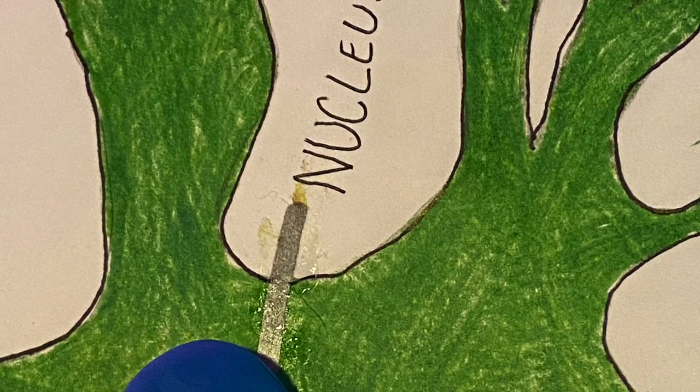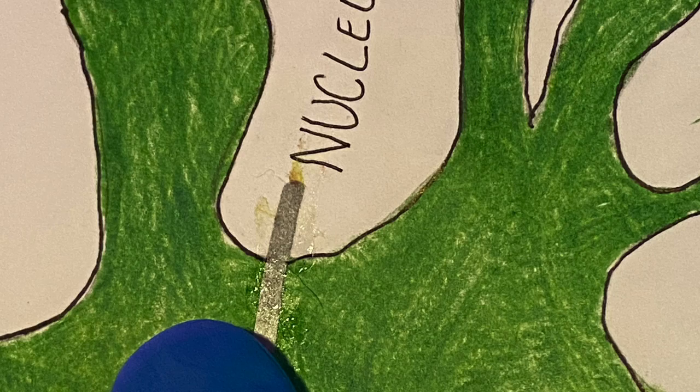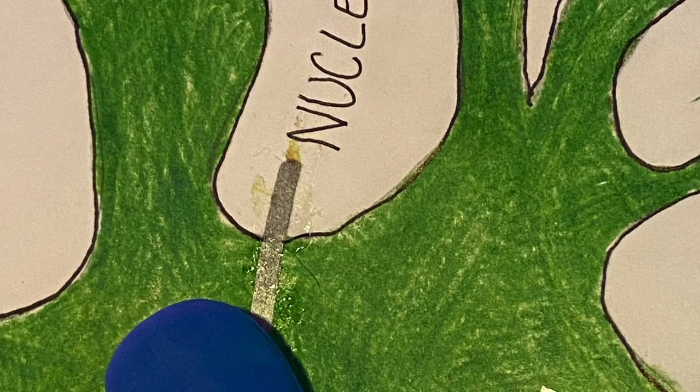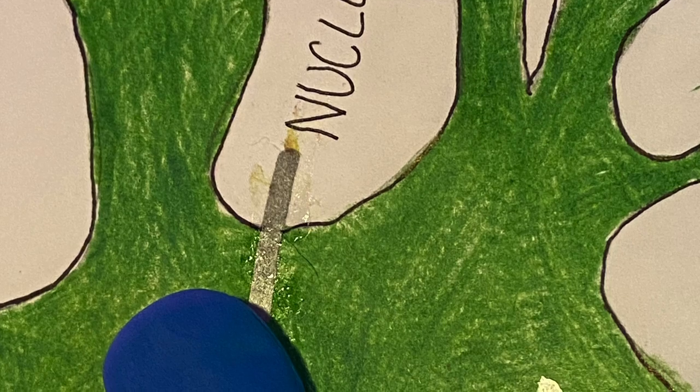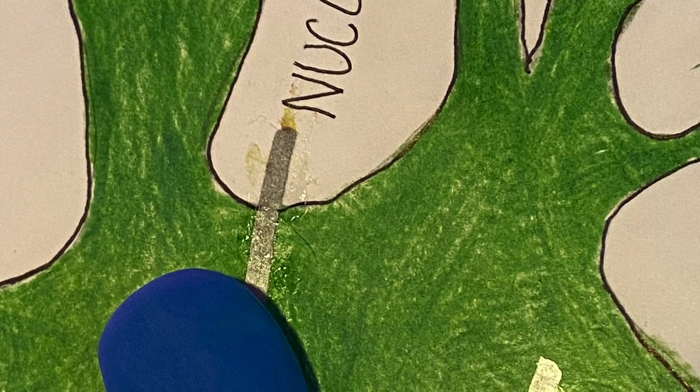As you can see from this image presented, this is the nucleus. The nucleus is at the center of the cell body. The nucleus is responsible for controlling the entire neuron and integrating and transmitting information received from the nervous system.